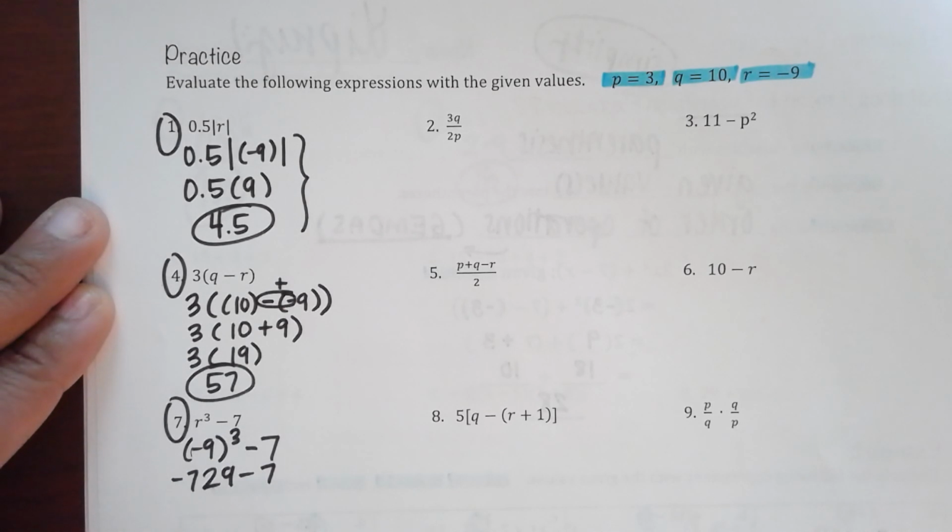Everybody get that typed in? What'd you end up getting? Negative 736.